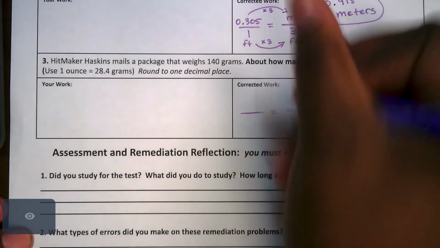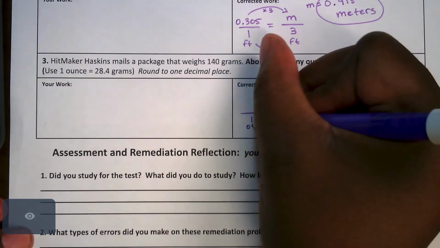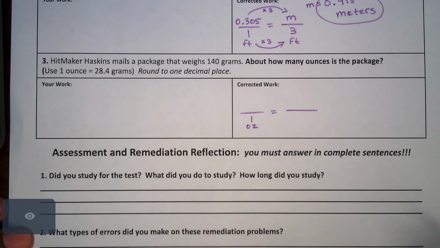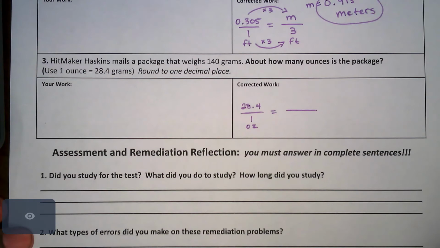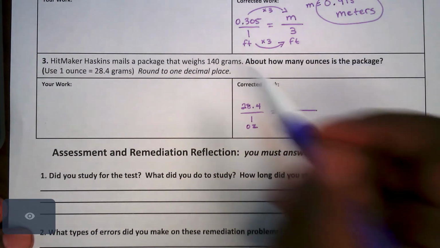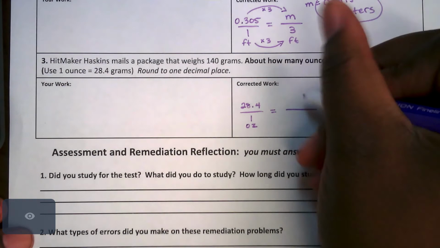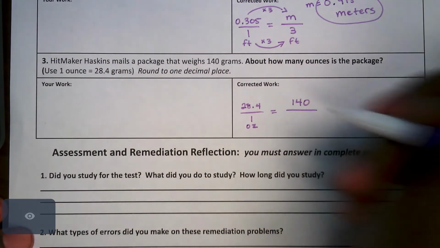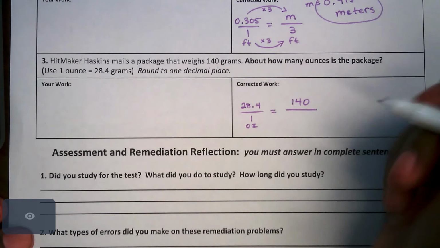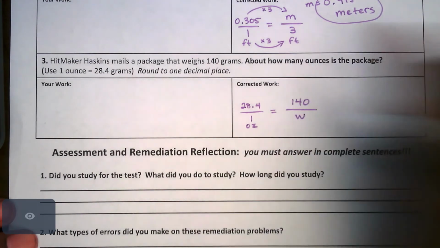I know that my unit rate will be the 1 ounce, and OZ is the abbreviation that's used for ounces, and that's worth 28.4 grams according to our conversion factor here. And I know that the package weighs 140 grams, and we do not know the ounces down here, so I'm going to put W for weight.